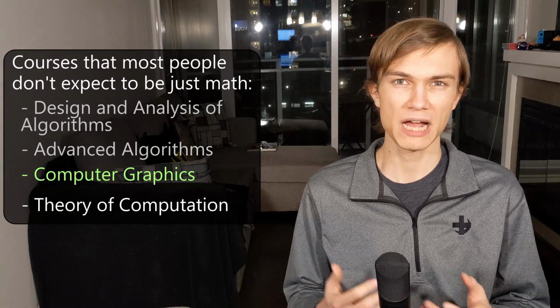Next is computer graphics. This one is not too surprising to some, as computer graphics is all about computational linear algebra, and that's mostly it. You spend a lot of time figuring out how to tile surfaces, rotate objects, find line or surface intersections efficiently, and more. You also learn about quaternions, and most exams are either math proofs or solving equations.